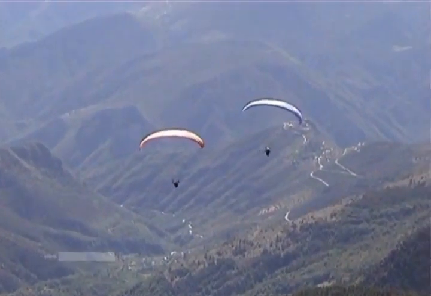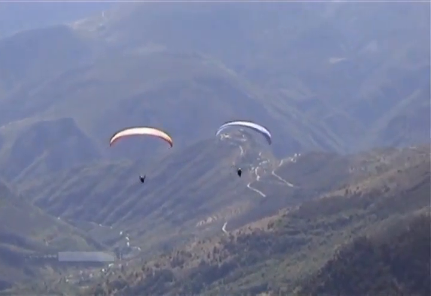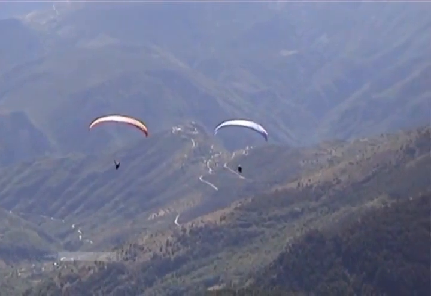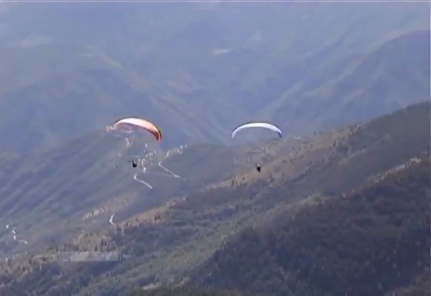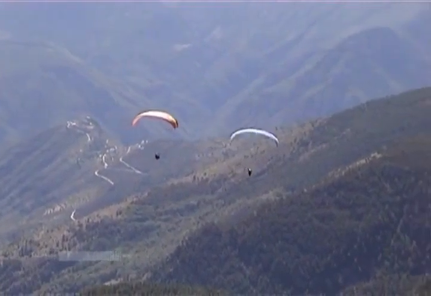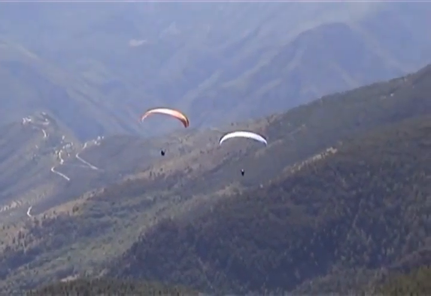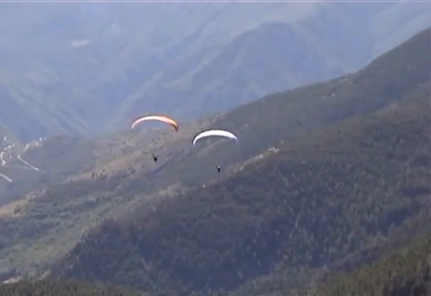As you progress through your training, you'll need to learn how to recognize and control these movements, which is called active flying. That way you'll be able to adapt your piloting, keep the wing over your head, and be in total control of your paraglider.